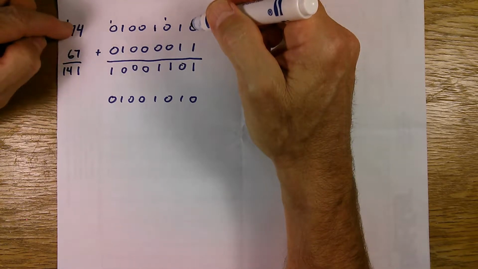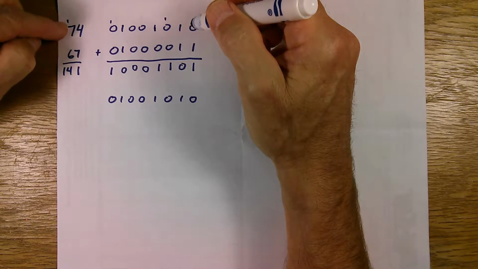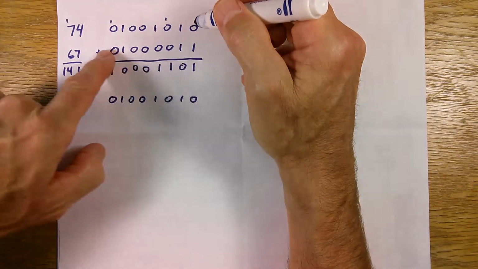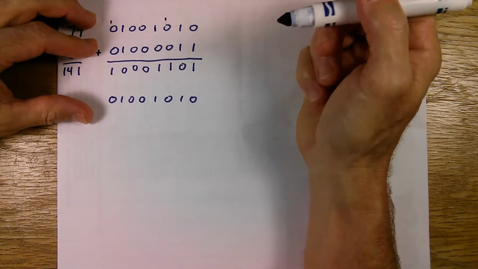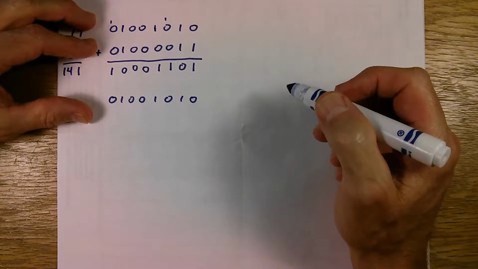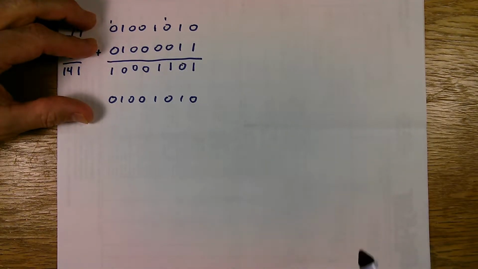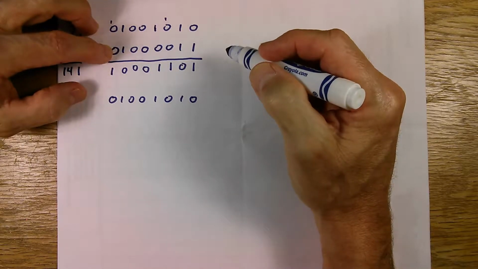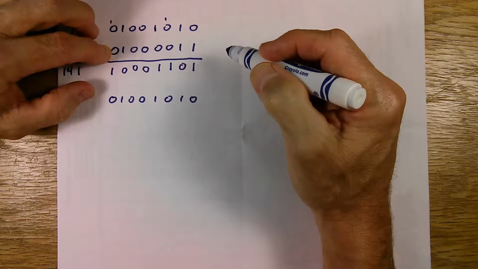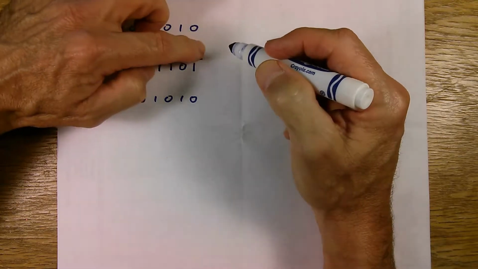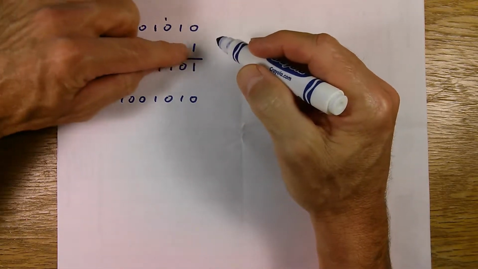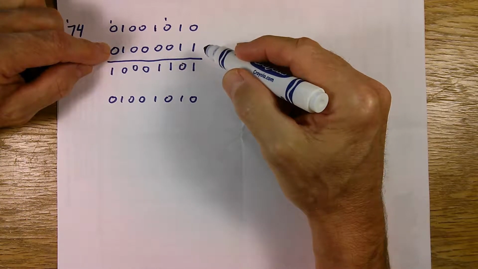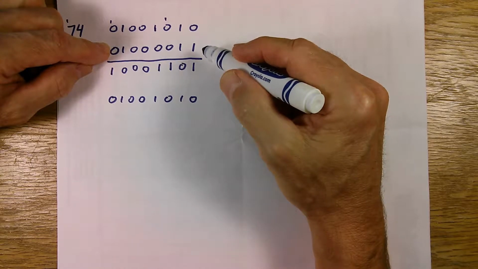And what subtraction is, 74 minus 67, is the same as 74 plus minus 67. So I'm going to show how to make this number here a minus number. And we'll do it by what's called a 2's complement. And a 2's complement takes 2 steps. The first step is to convert all the digits, one at a time, into their other digit. So a 0 becomes a 1, and a 1 becomes a 0. And you do that all the way through until you have the complement of this number. This is the number we're going to make negative. And then when you've done that, you add 1 to that. And that will give you the 2's complement.